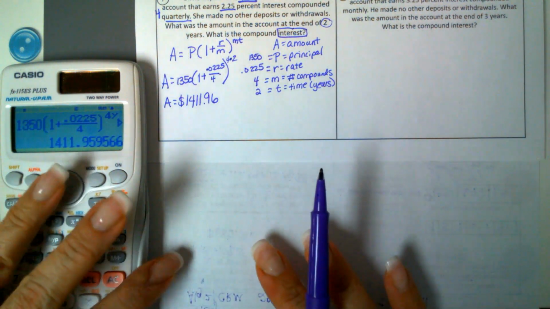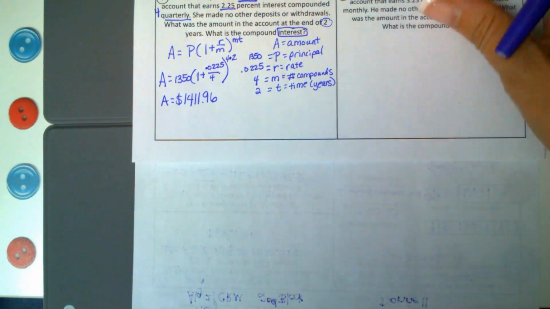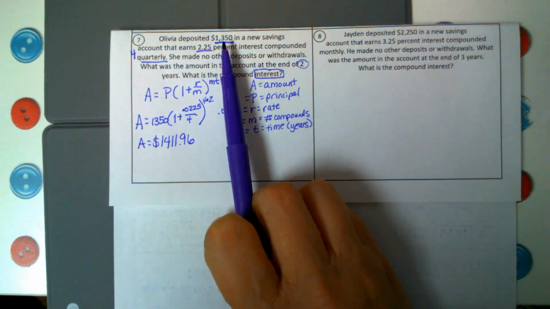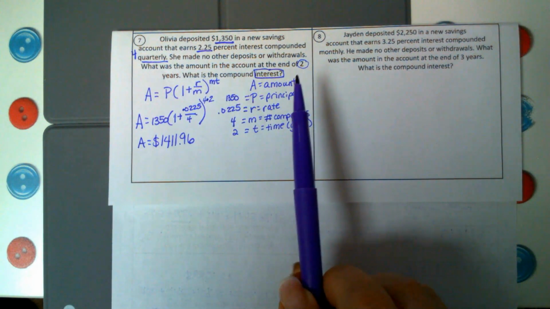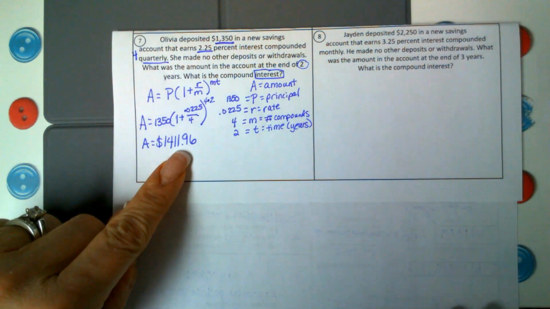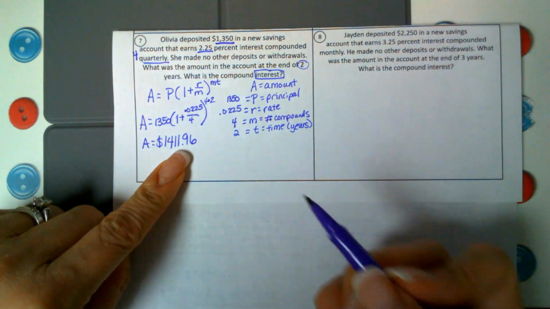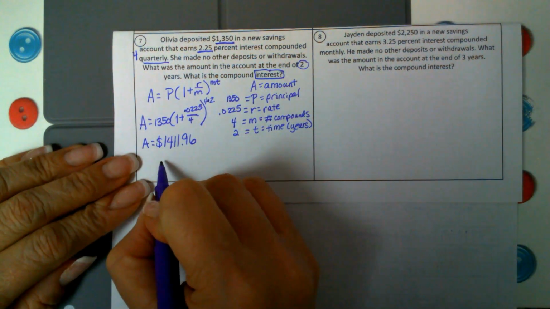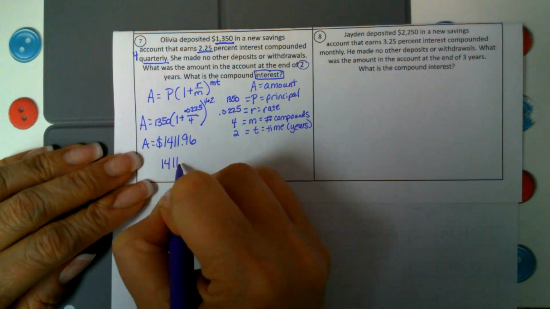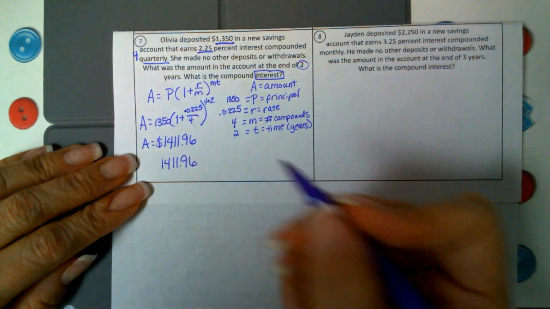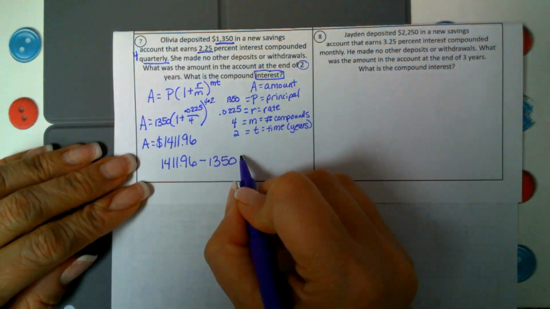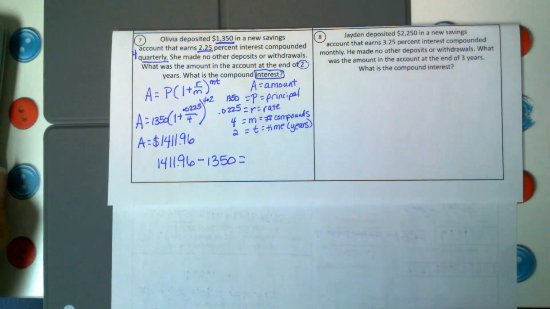Okay, so this question means that Olivia put $1,350 in the bank. After 2 years, her amount was now $1,411.96. But that's not what the bank gave her. That's not her interest. We have to find the interest by taking the amount, 1411.96, and subtracting the principal, 1350. That's going to tell us how much the bank gave her.